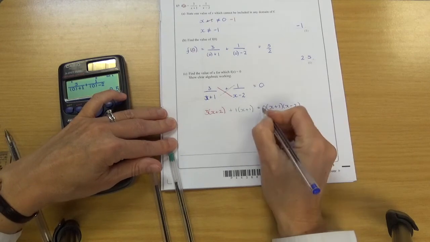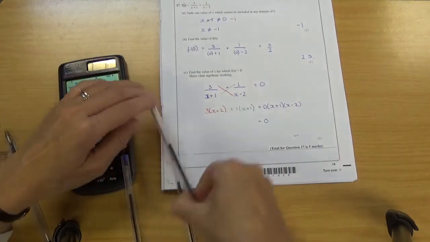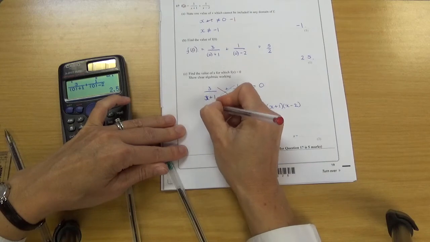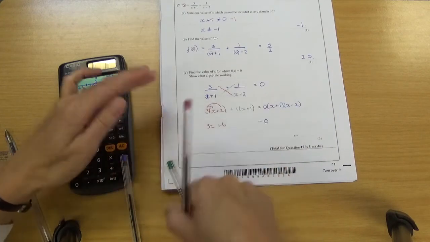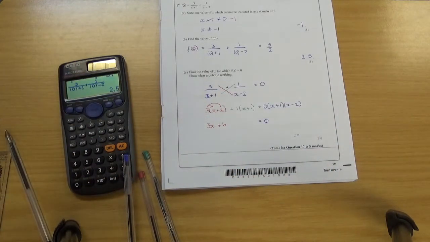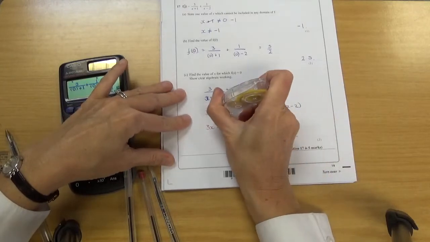But because that's 0, 0 multiplied by anything at all is 0. Expand the brackets. 3 times x is 3x. 3 times positive 2 is positive 6. Oh, sorry, change the negative to a positive. It should be a negative 2.